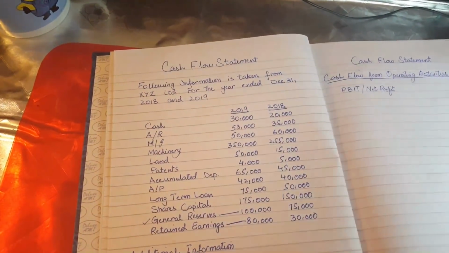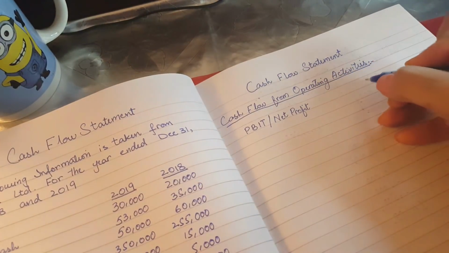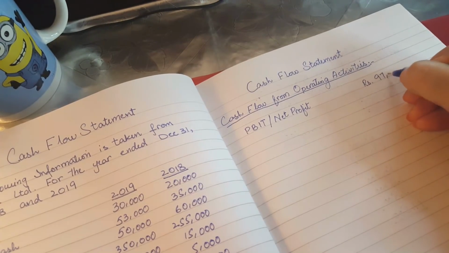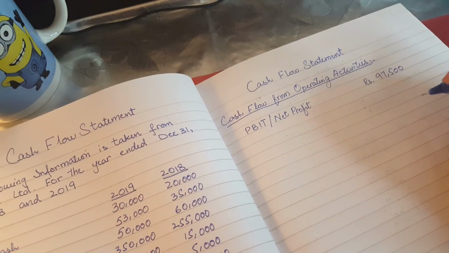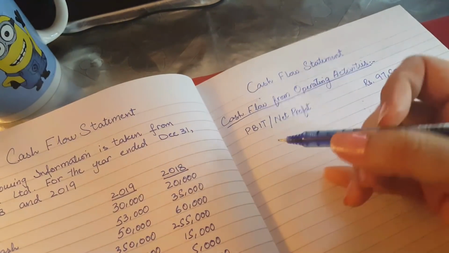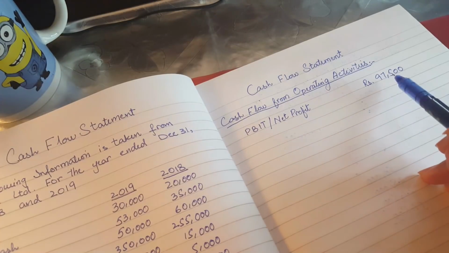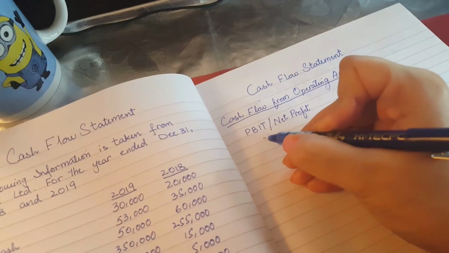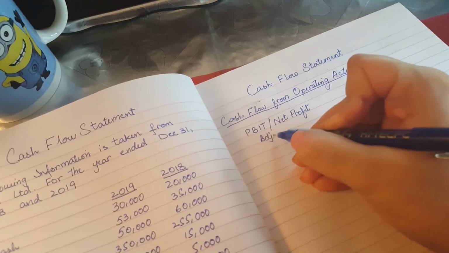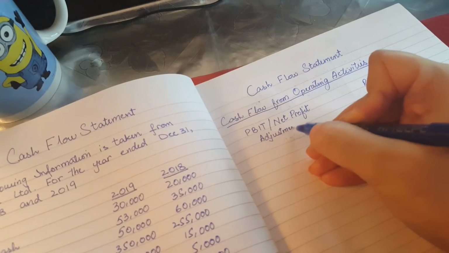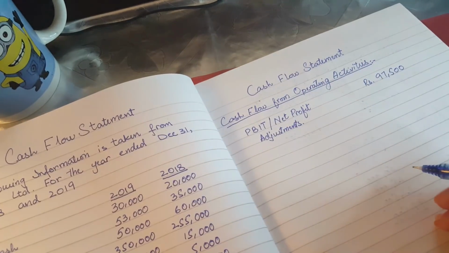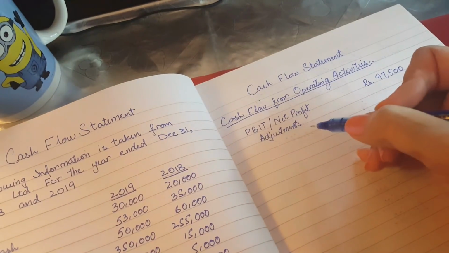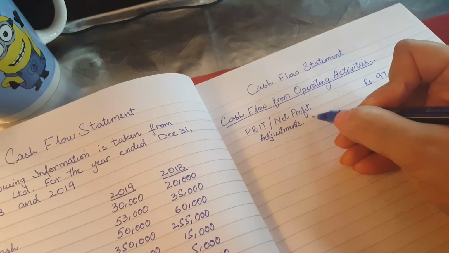So guys, now we will write our net profit figure to our cash flow statement. Here, our net profit is 97,500. So now we have to make some adjustments. We will write here adjustments. The first adjustments from net profit are non-cash adjustments.